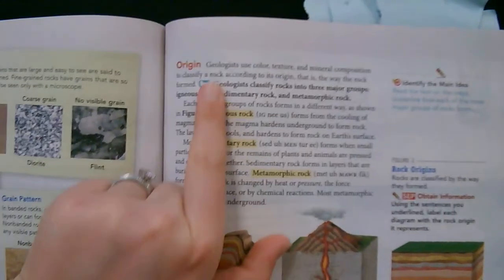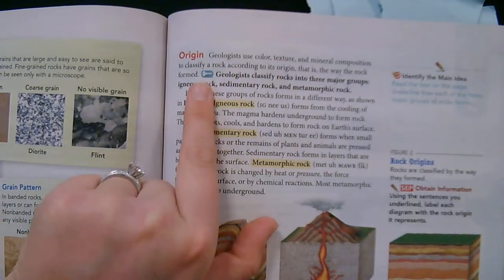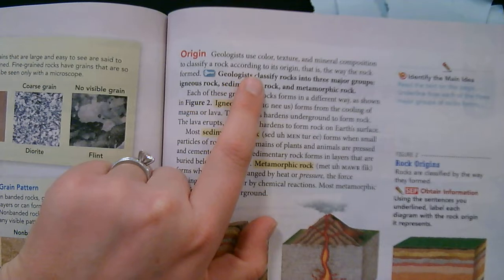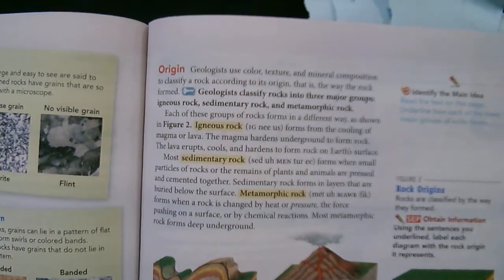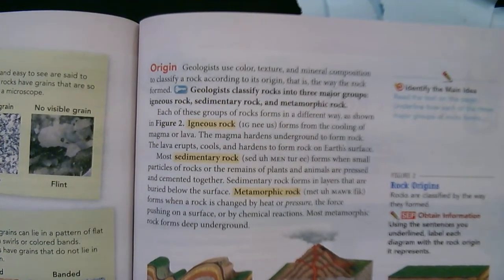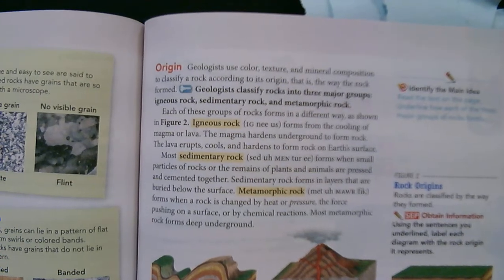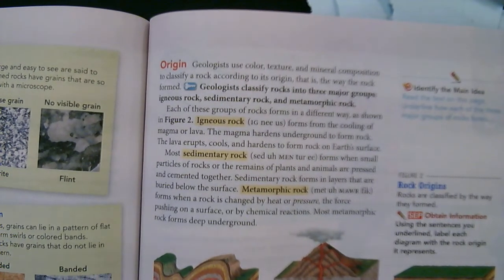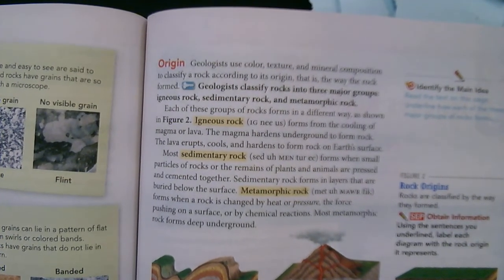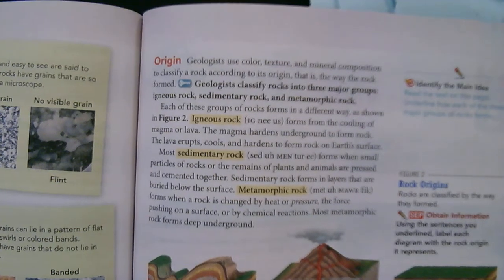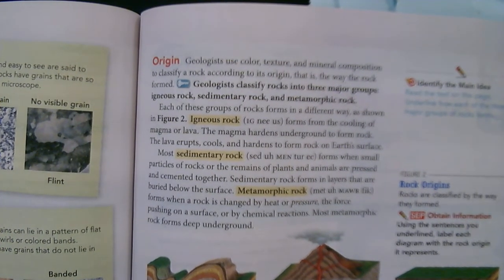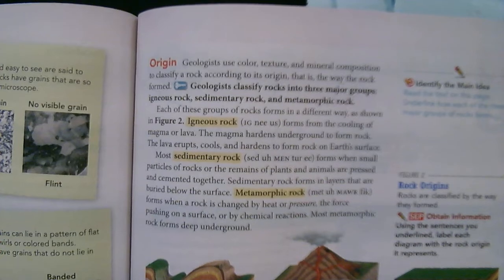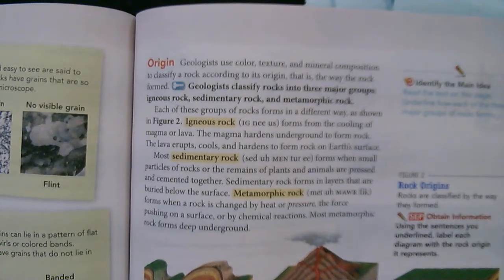Origin. Geologists use color, texture, and mineral composition to classify a rock according to its origin, that is, the way the rock formed. Geologists classify rocks into 3 major groups: igneous, sedimentary, and metamorphic. Each of these groups of rocks form in a different way, as shown in Figure 2. Igneous rock forms from the cooling of magma or lava. The magma hardens underground to form rock. The lava erupts, cools, and hardens to form rock on Earth's surface.